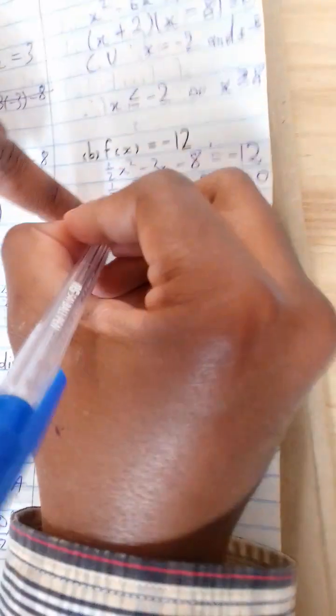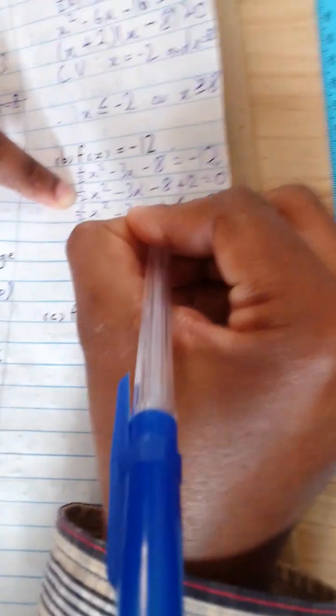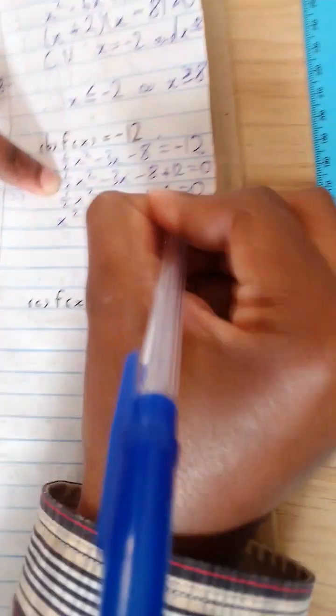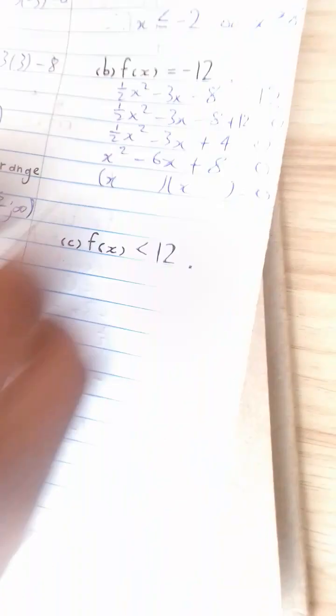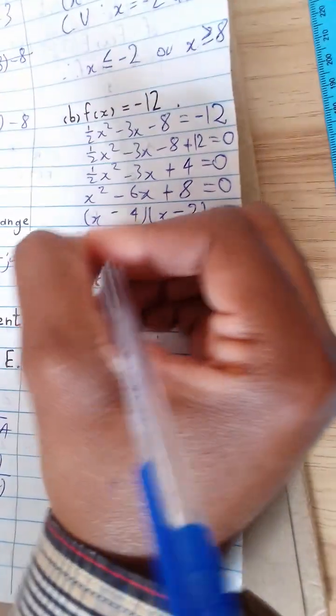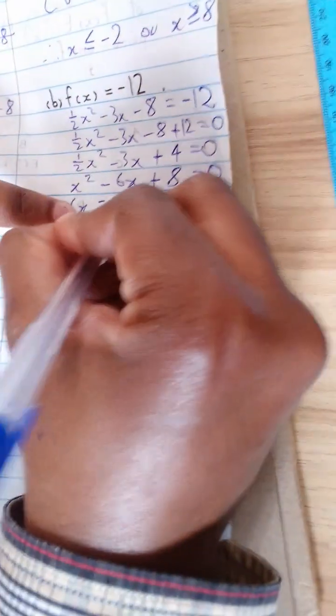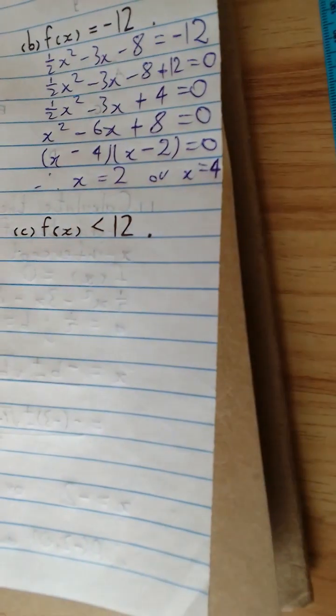Multiply everything by 2, we have x squared minus 6x plus 8 equals 0. Factors 4 and 2, both negative. So therefore the values of x for which f of x is negative 12 are x is 2 or x is 4. We can even check it.